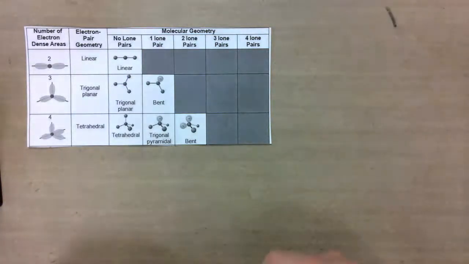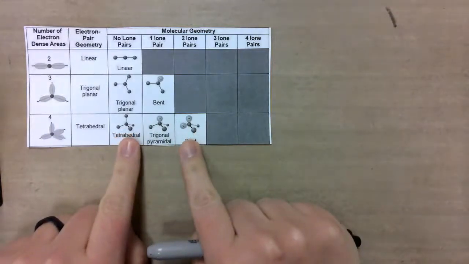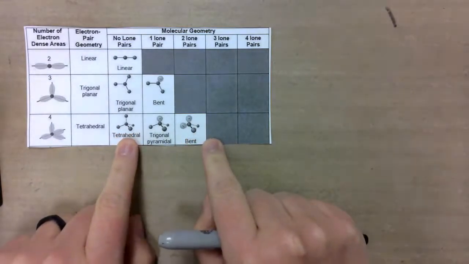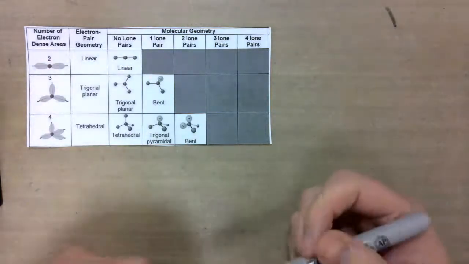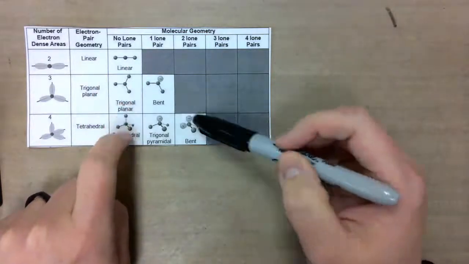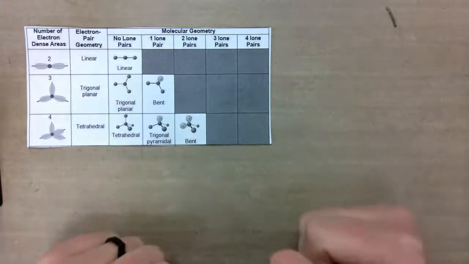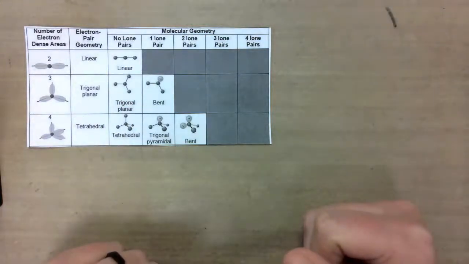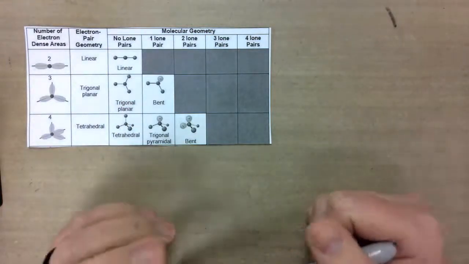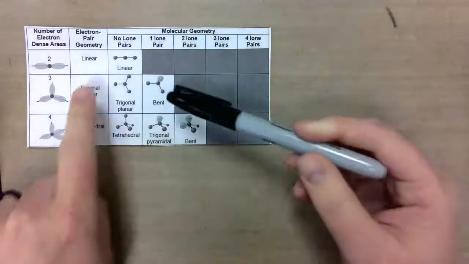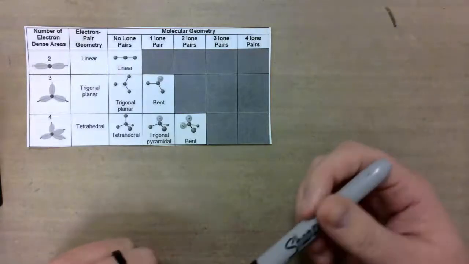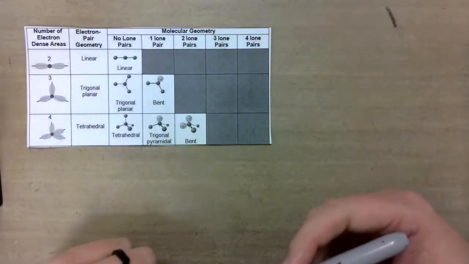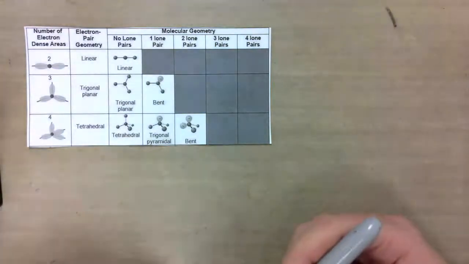So actually, this is similar to the table that you guys built when we did the simulation. If you haven't done that, make sure you go through and do that simulation. You've got to cut and paste the pictures here. But what we are going to be doing is talking about how all of these shapes relate to the number of bonds on an atom and the number of unshared pairs on an atom, or lone pairs as we call them.